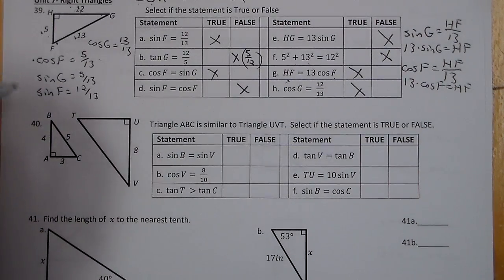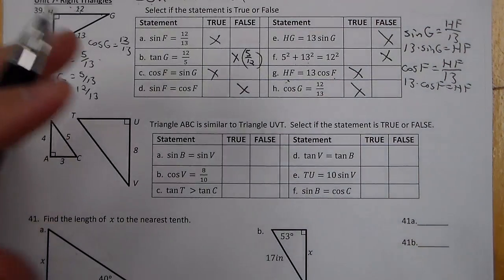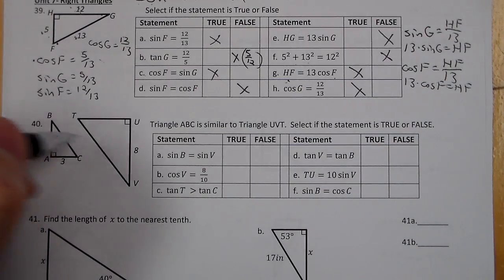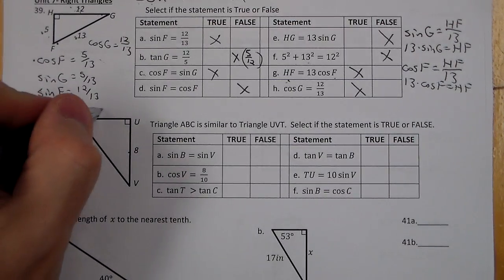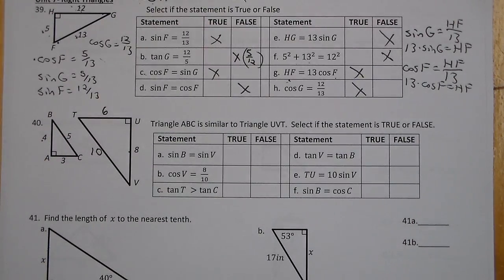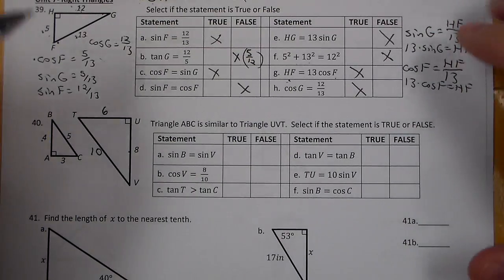Okay, now for number 40, we have similar triangles, so I'm going to fill values in first so I can match them up with sides. 4 to 8, those are corresponding sides. That means this would be 6, and this would be 10 because of a scale factor of 2. I'm doubling the sides. Now, that's the side ratios. They're proportional, but I also know angles are congruent. That also means if I'm looking at trig ratios of congruent angles, they will also hold up.